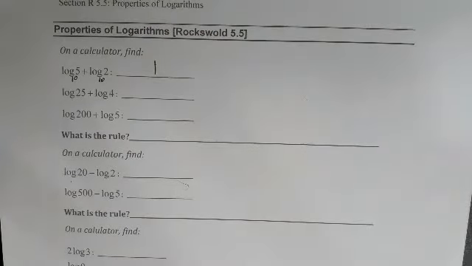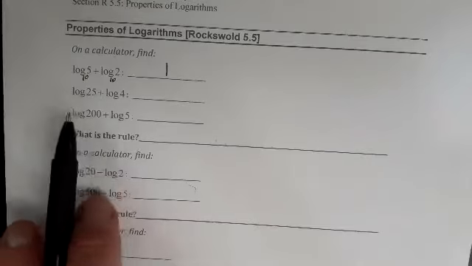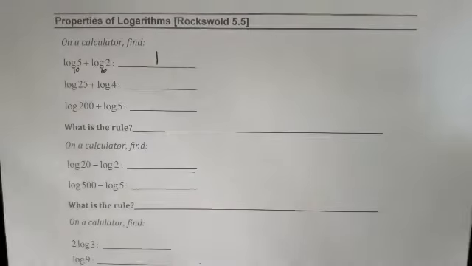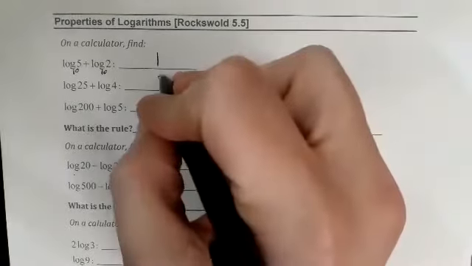Okay, and if you do this one, I'll give you a few seconds to put this in the calculator and do it. This should give you 2.